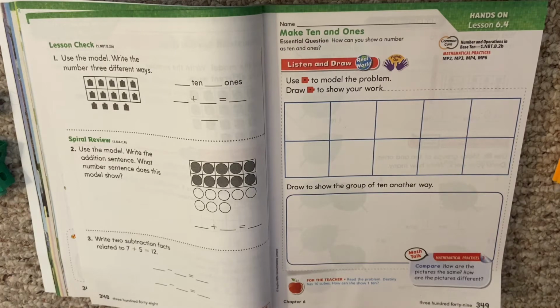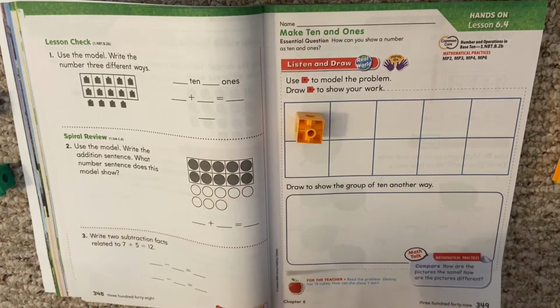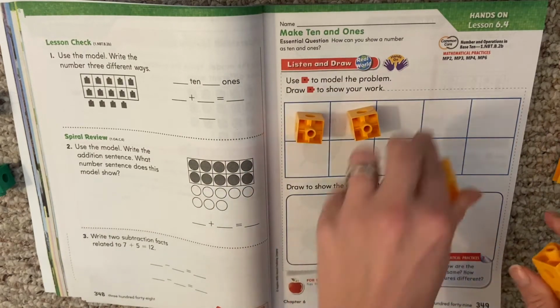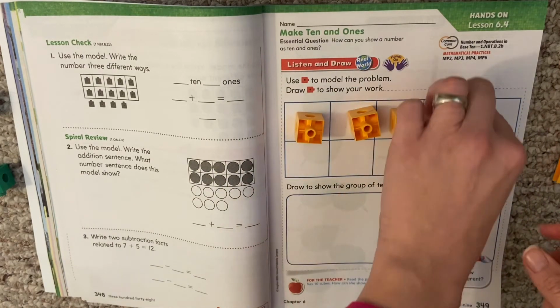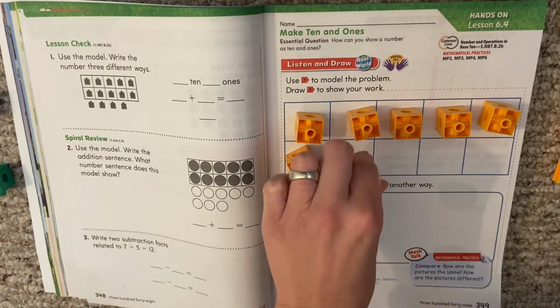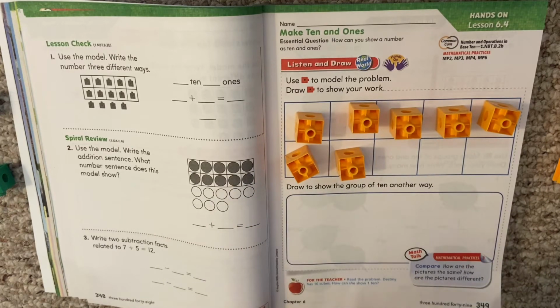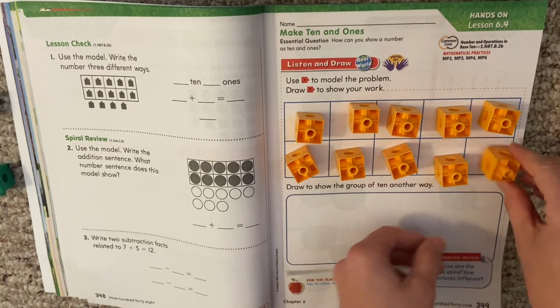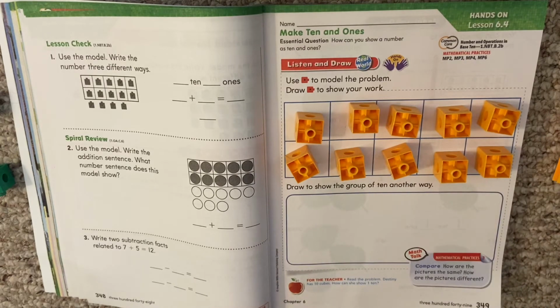So if I have 10 cubes, I can put one in each of these, can I? Right? Because this is a 10 frame. So how many cubes fit in a 10 frame? 10, right? No more. 10 frames means there's 10 spaces, 10 cubes. So here's all my 10 cubes. They're all in my 10 frame.